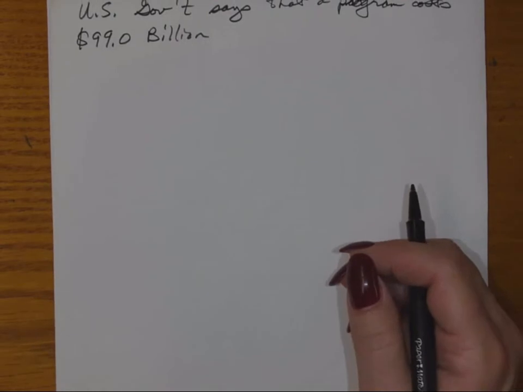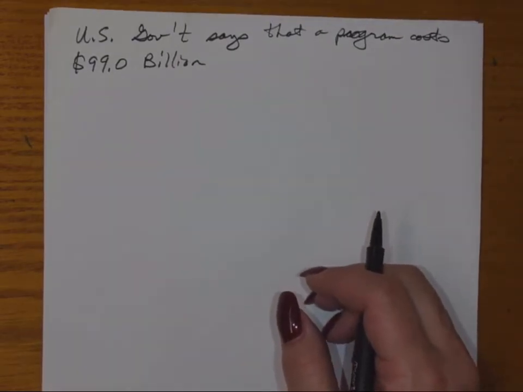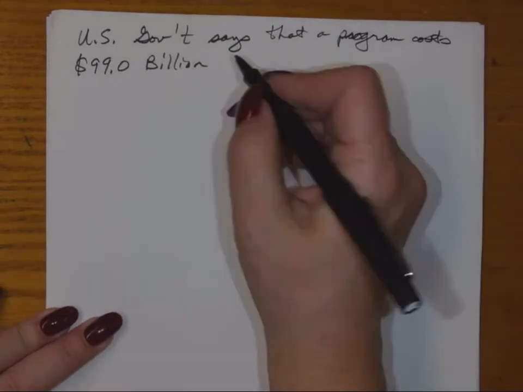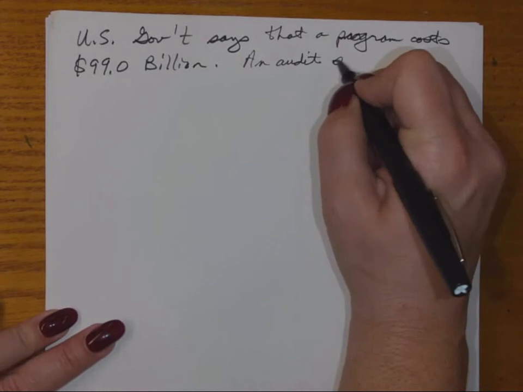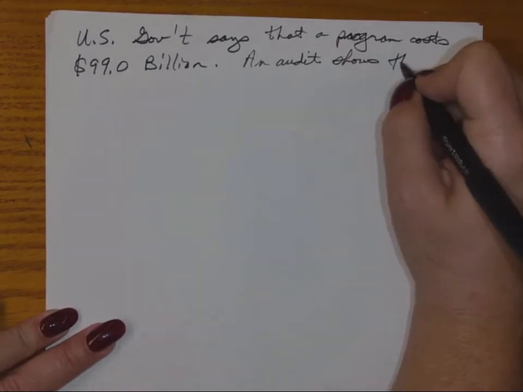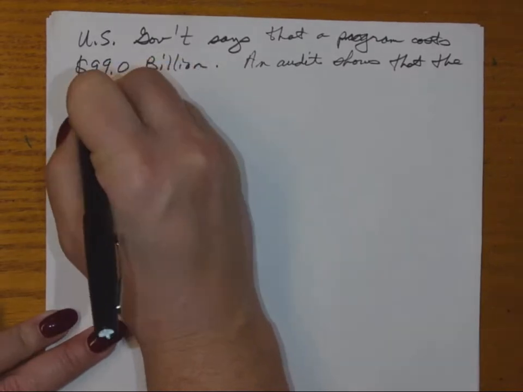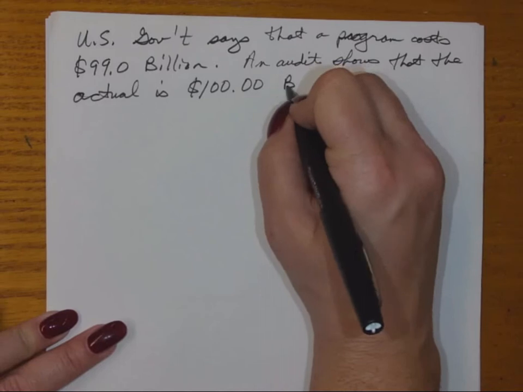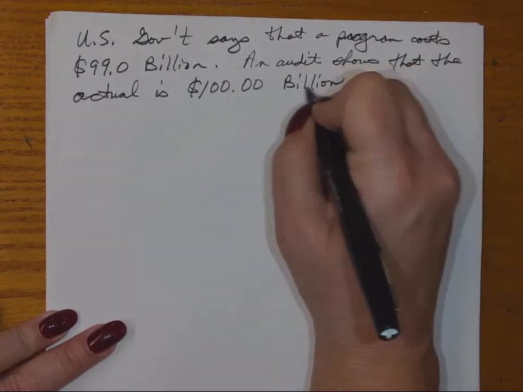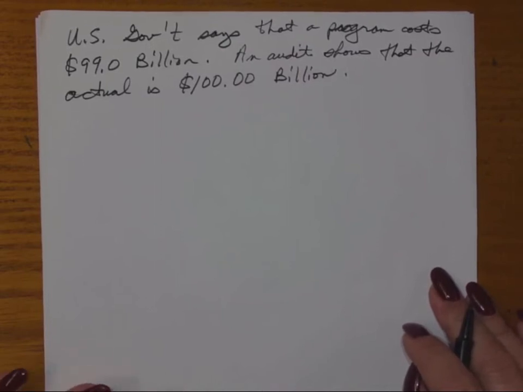That's what the U.S. government tells the taxpayers. However, whenever an audit is done, it shows that the actual cost is $100 billion. So in other words, they're underestimating how much they're spending. They're not telling us the full truth, however you want to think about that, okay?